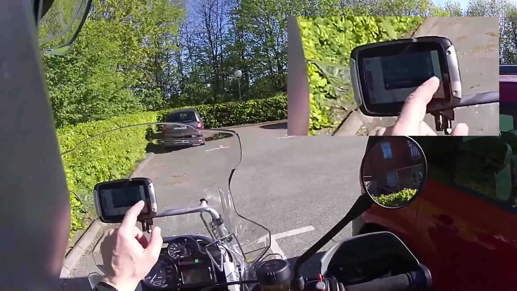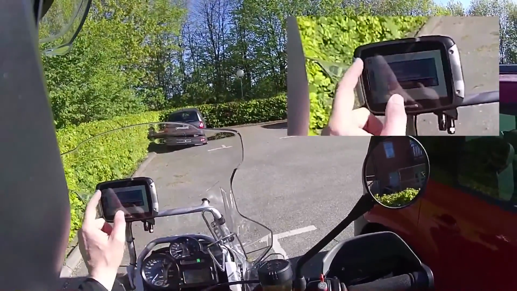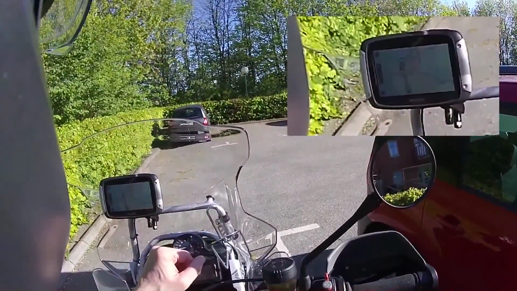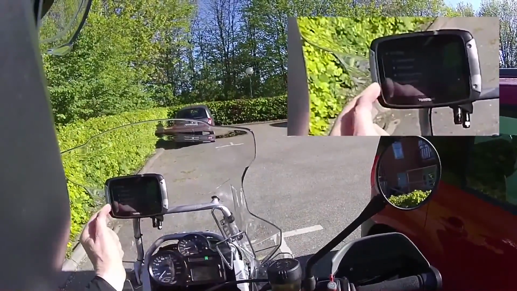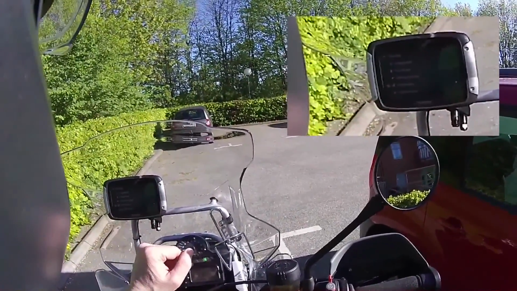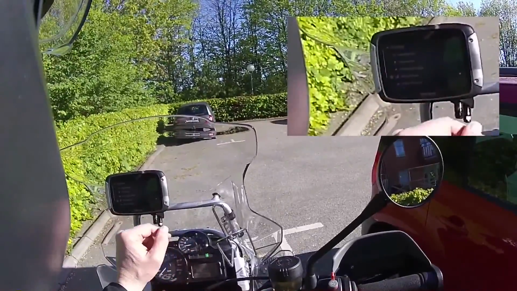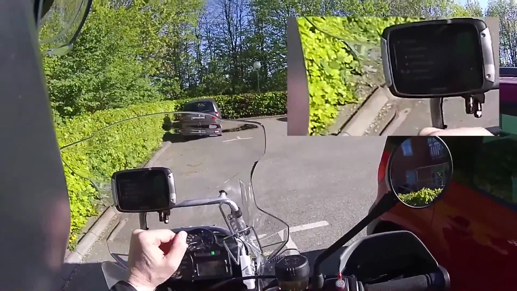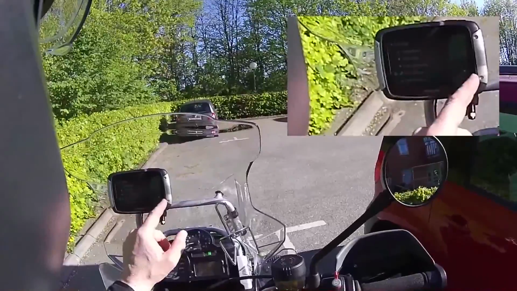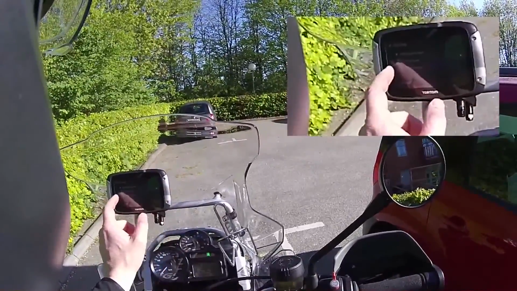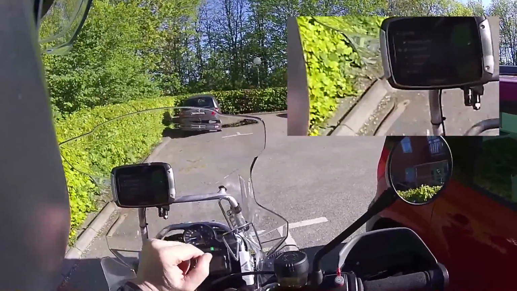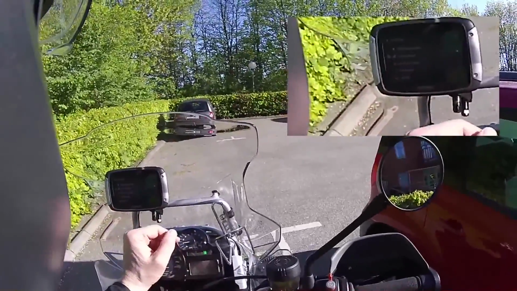If we go in here again and we say alternative route, I can change the route type, which means right now it's going to the most winding roads. I can find the most environmentally friendly route. I can find the shortest route, the quickest route, avoid highways, walking route, bicycle route.